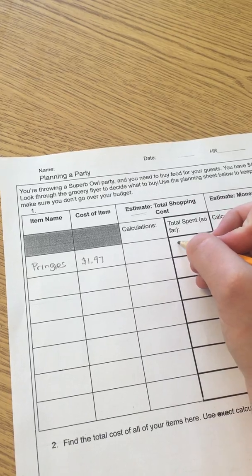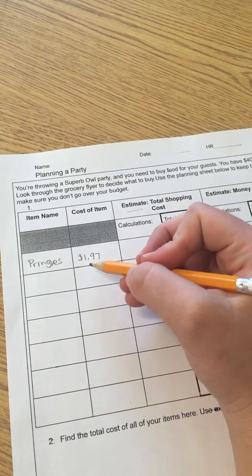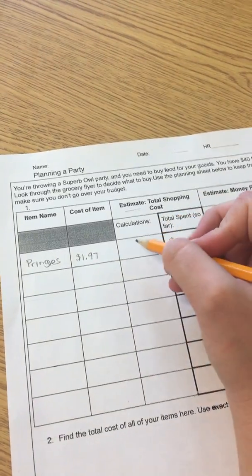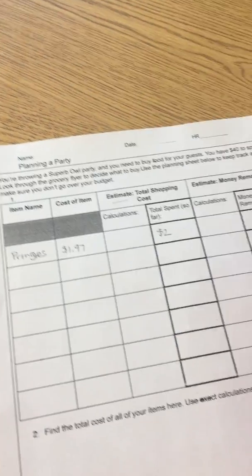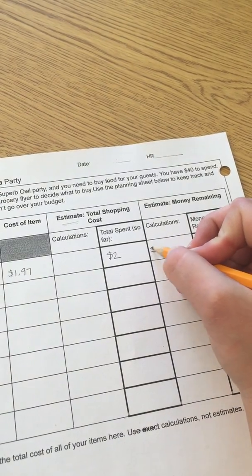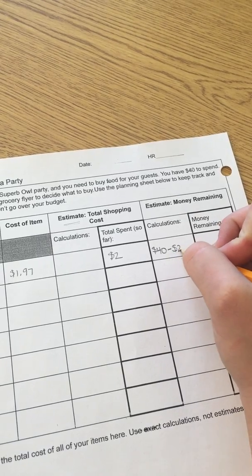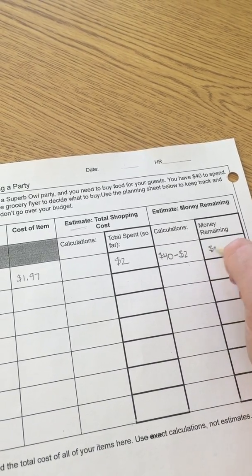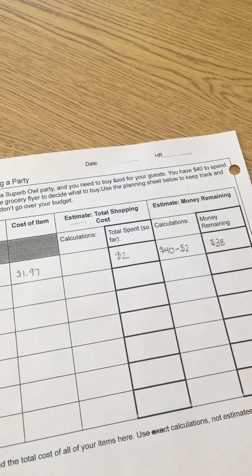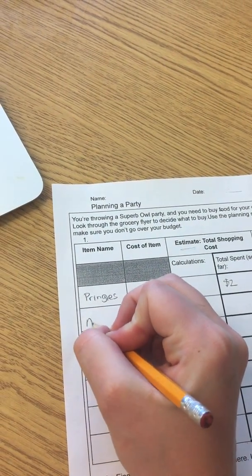So I estimate that's close to $2, because if I round 1.97 up, I'm going to get $2. And my calculations here for the first one, I don't really have calculations. For my money remaining, I know that I started with $40 and I am spending $2, so I have $38 left.